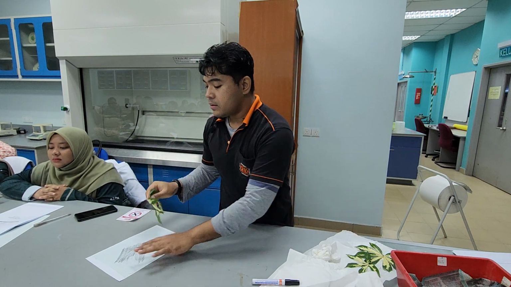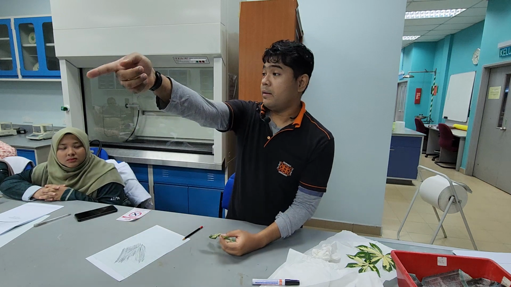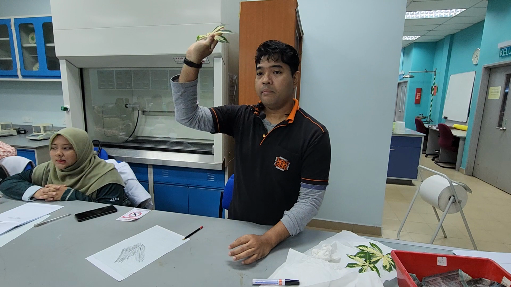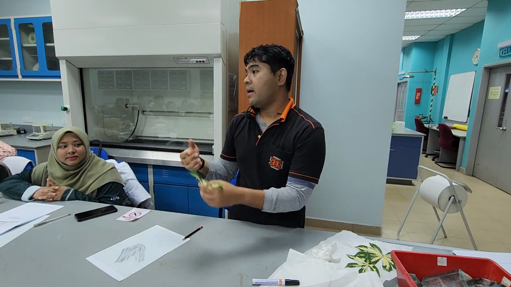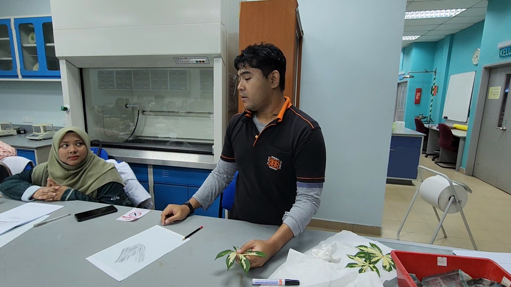Once you're done with this, you can proceed to that equipment. Run through this entire palmate leaf, and then you can remove the fingers one by one and see whether there's a difference or not.